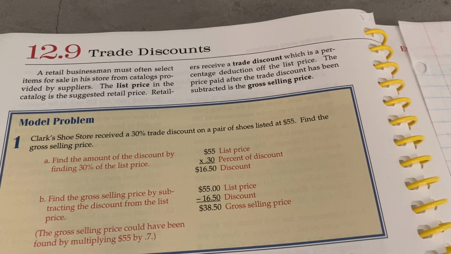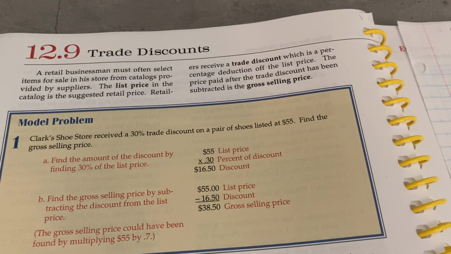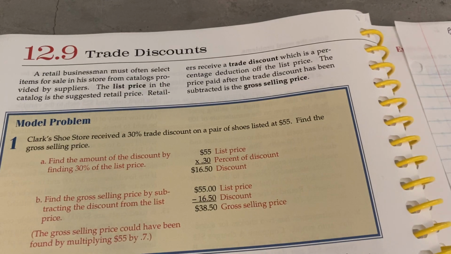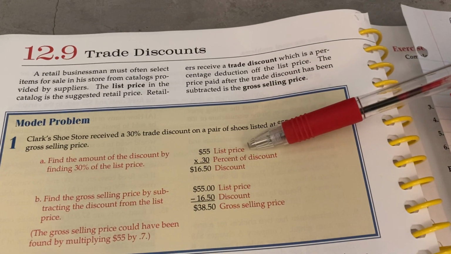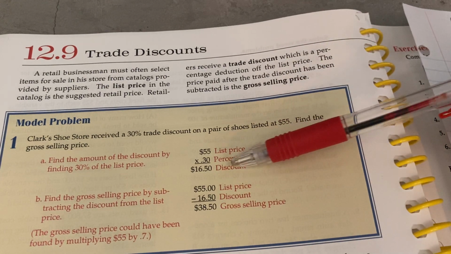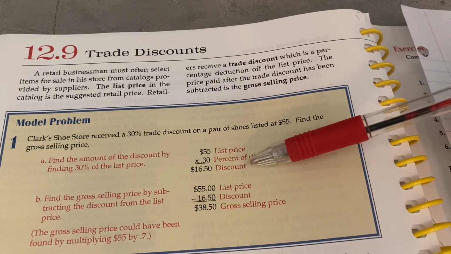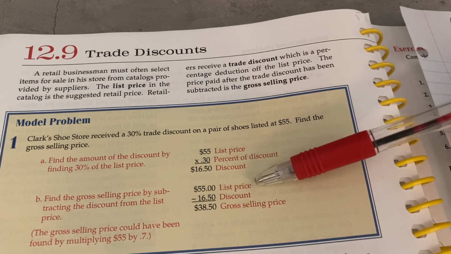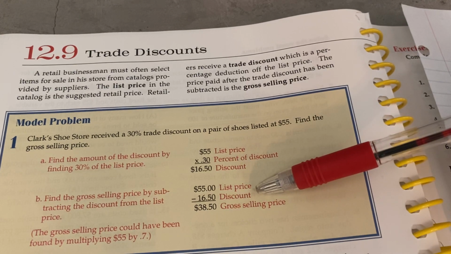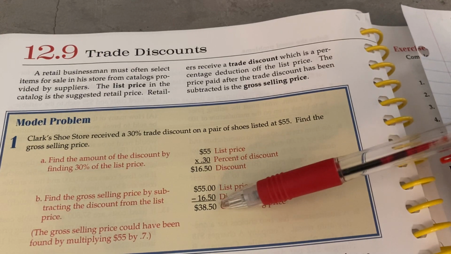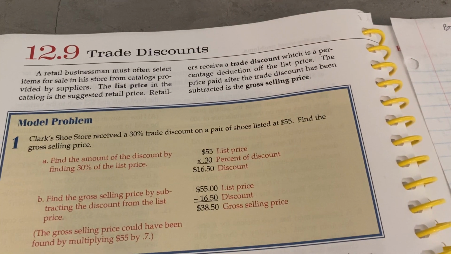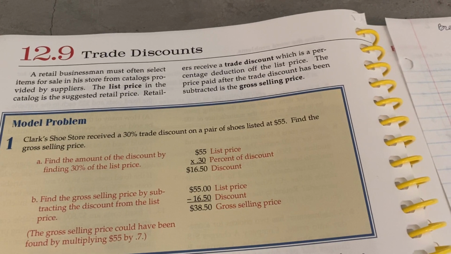So do you understand this? Basically, it's what they're selling. That list price is the catalog's suggested retail price. That's the price that they suggest that you put down for your sales. And then there is the 30% off that they're going to give you. They're going to give you a $16.50 discount. So now you have the list price that you're listing and the discount. And so the gross selling price, which you are going to pay, is $38.50. So I hope you get that. It's just how you can make money on these discounts.